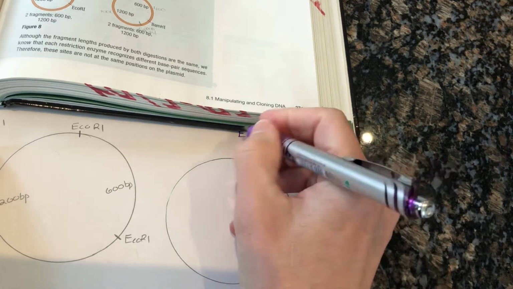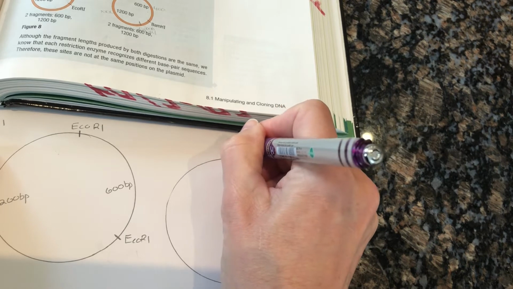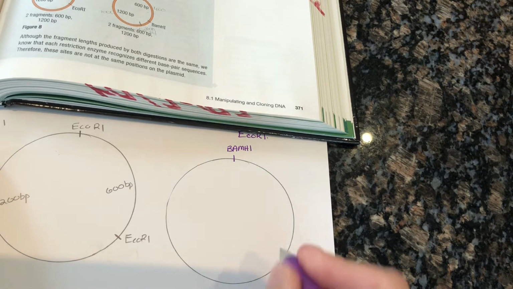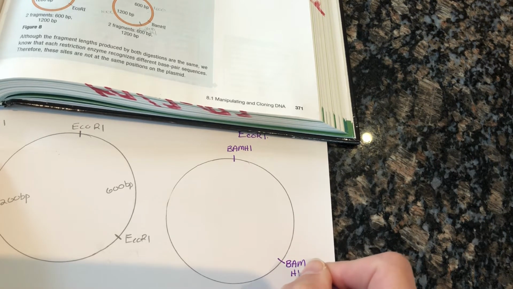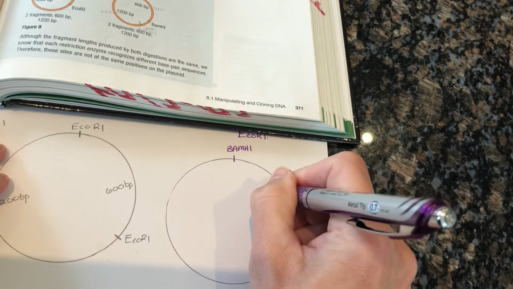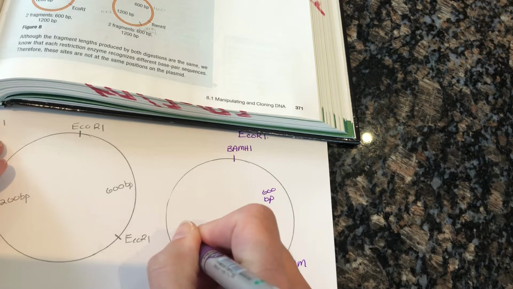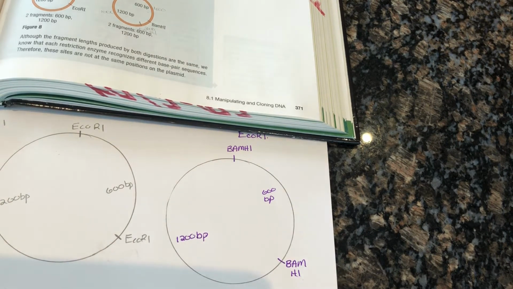Let's do BAM-H1. I'm sorry, I call it BAM-HI, it's BAM-H1, okay? BAM-H1 makes a cut and makes another cut. I know it looks like I'm making the same cuts, I'm not, because I have to put the 2 of these on one map. That's BAM-H1. So BAM-H1 has a cut of 600 base pairs, and BAM-H1 has a cut that results in another fragment of 1200 base pairs. All right? So we have to put these 2 together.